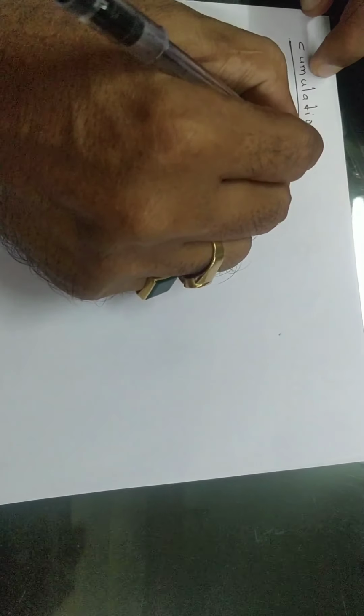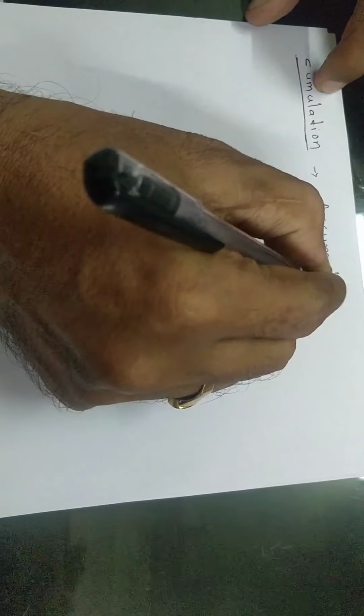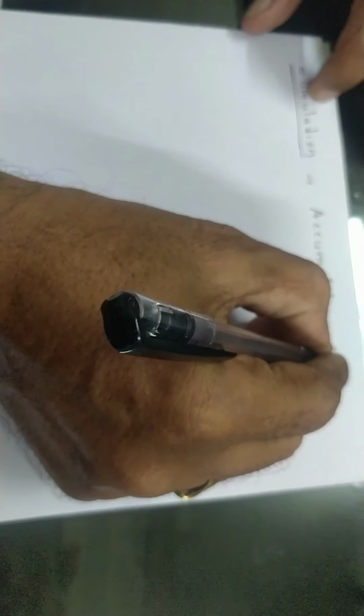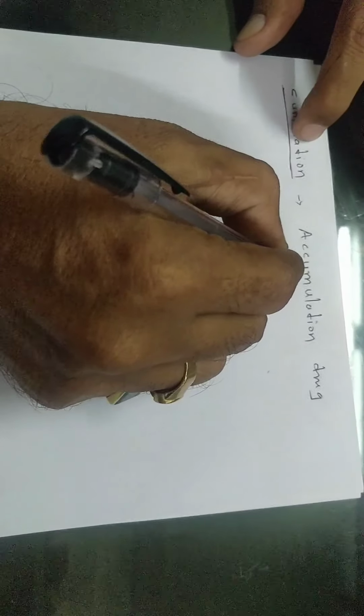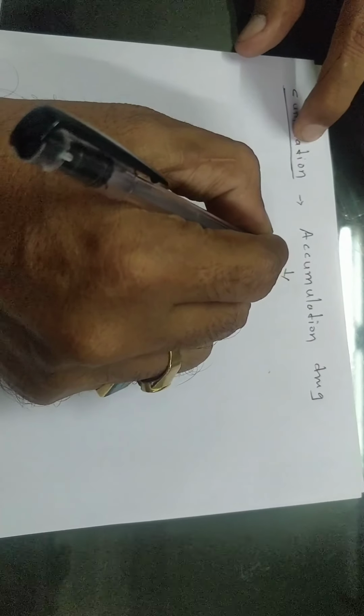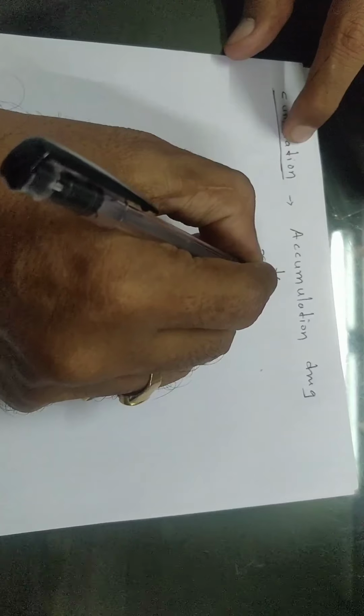Accumulation means accumulation of drug in the body following its repeated administration.